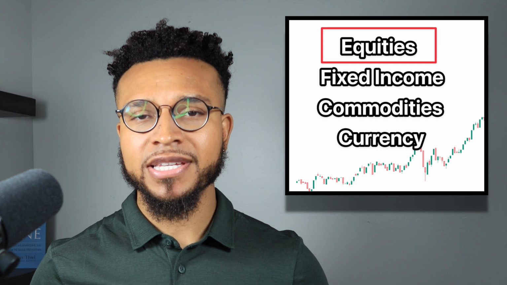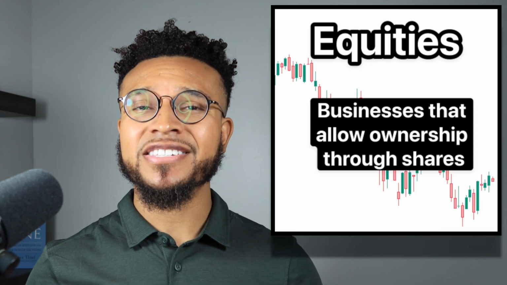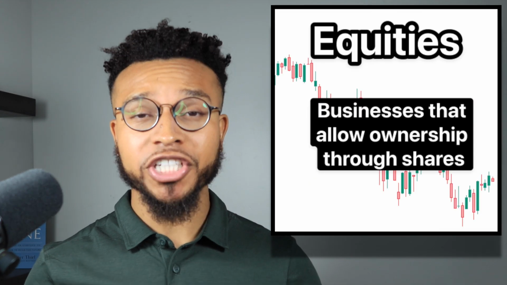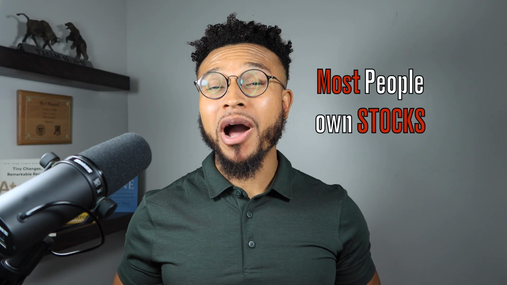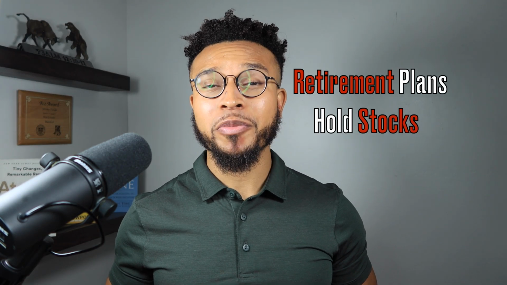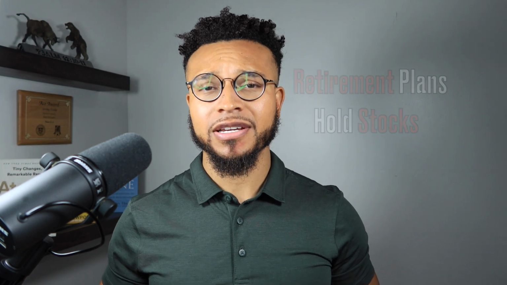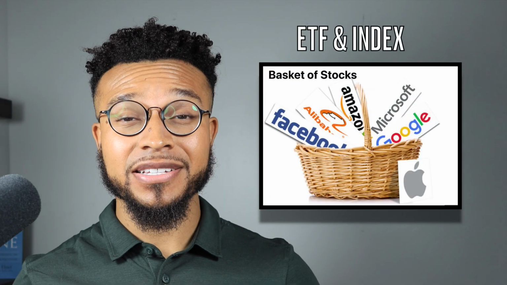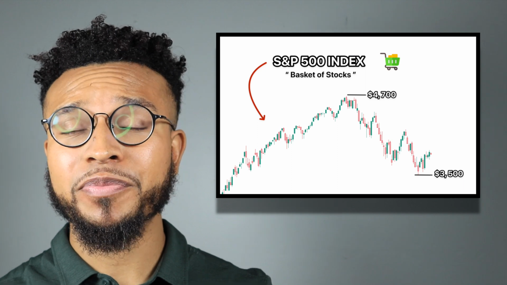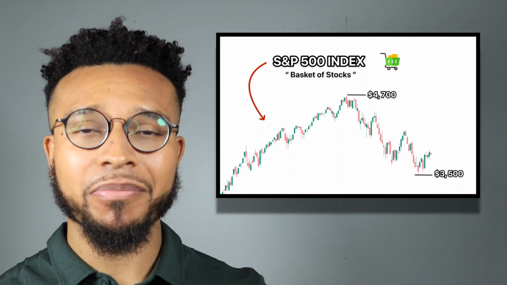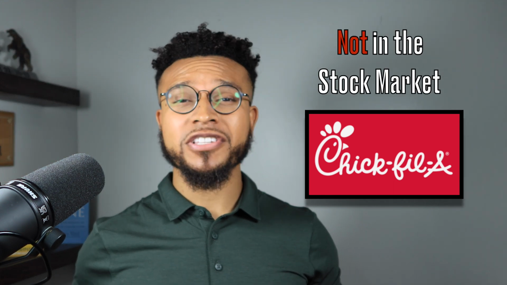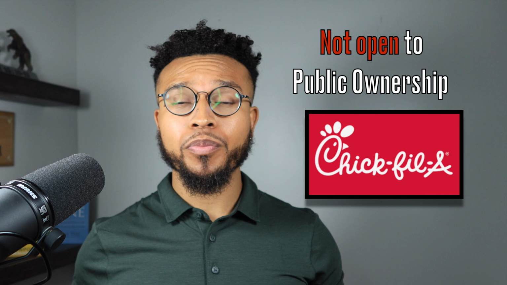Let's start with equities. Equities are businesses that provide some type of value and allow ownership through shares. Stocks are the most popular form of equity because they're in most people's retirement plans in the form of an ETF or an index fund. ETFs and indexes are baskets of stocks, with the S&P 500 being the most popular, holding the top companies weighted by market cap. Now, Chick-fil-A would be considered a private equity because it's not tradable on the stock market and it's not open to public ownership.